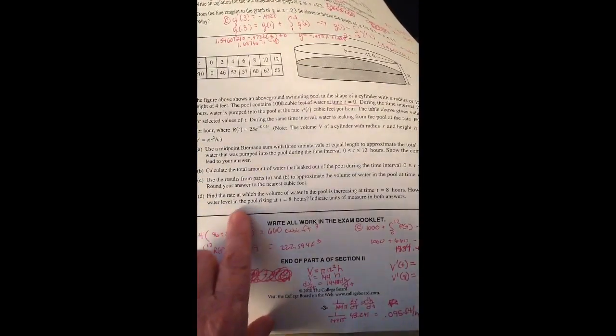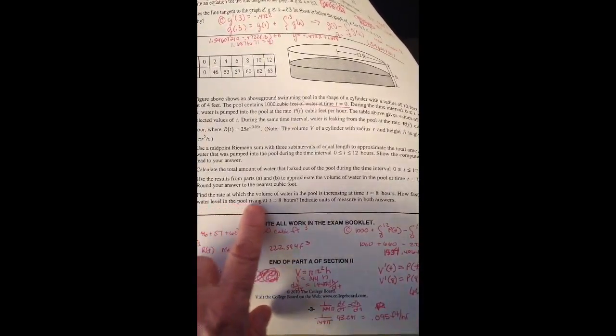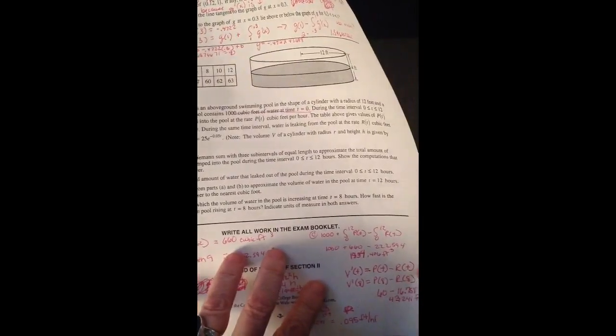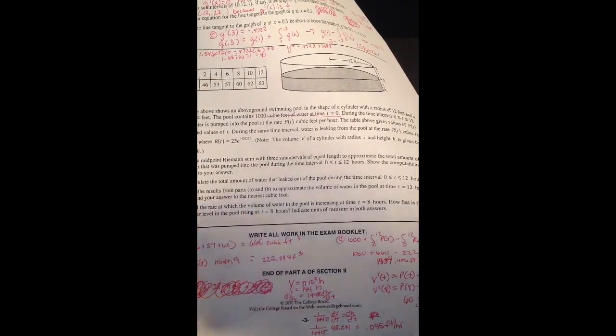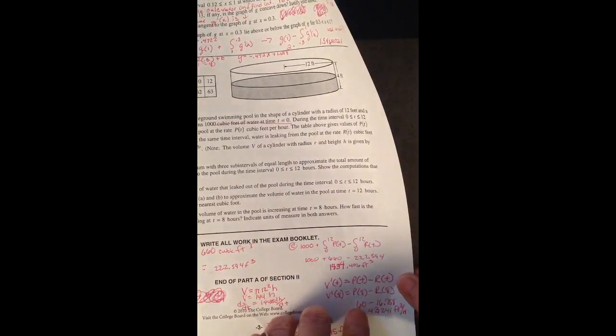1434.406 cubic feet. Now it says find the rate at which the volume of water in the pool is increasing at t equal 8 and how fast is the water level rising at t equal 8. So the first one, if you want to find the rate at which the volume of the water is changing, you want how it's coming in minus how it's going out.